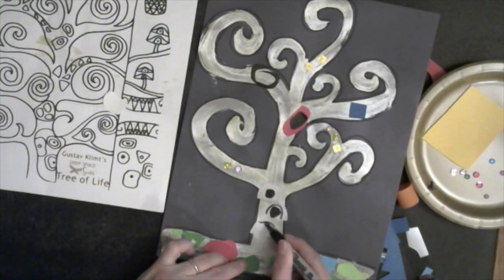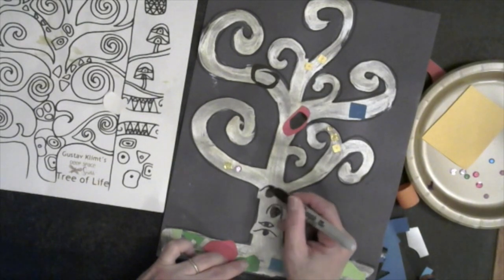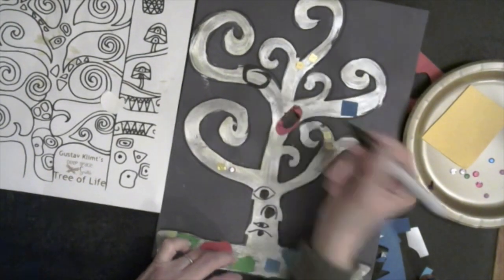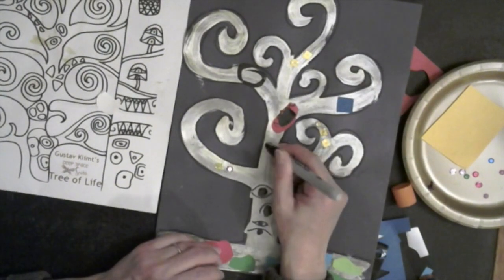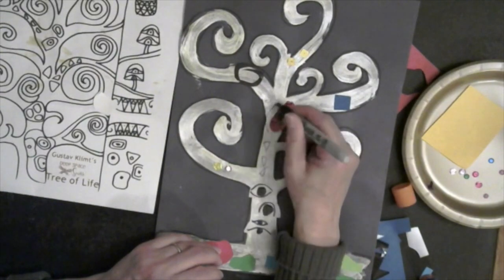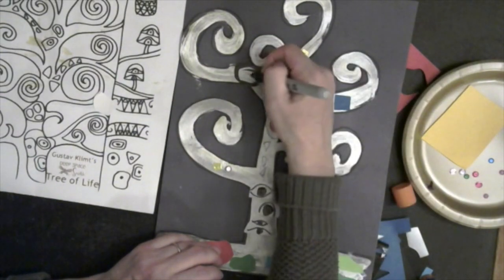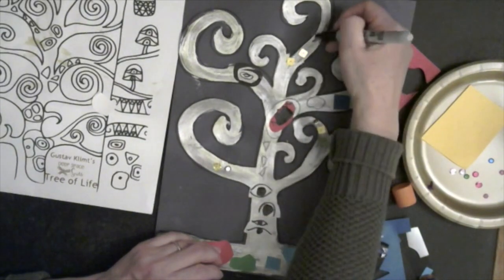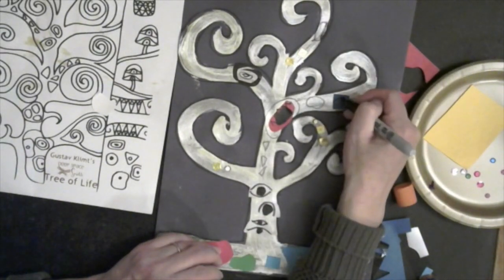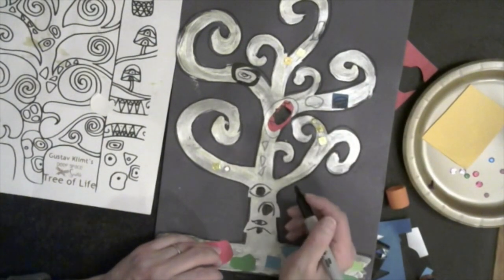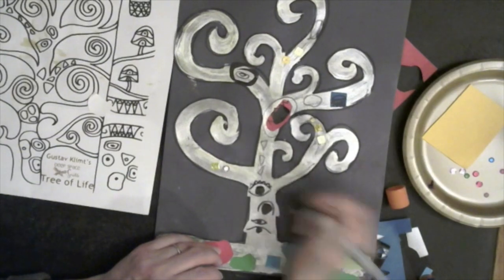Then you're going to take your Sharpie and you're going to use lines, and you can create organic shapes or geometric shapes using your lines. Remember, this is a tree of life, so you could think of all the different things that live on trees, even the textures that you see on trees, and just start to create that using your lines and your shapes. Continue to do this throughout your tree until you have it just the way you want. You can use concentric circles. You can use repetition with line and shape.